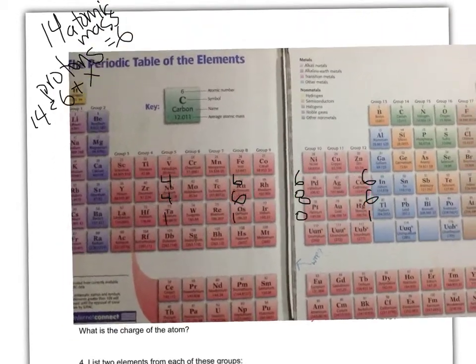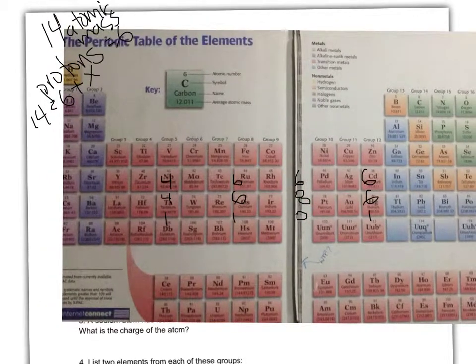Whoa, that's cool. And so calcium is right here. We have 1, 2, 3, it's in the 4th energy level. And when we count inward, we have 1 and then 2. So in its outer shell, it's going to have 2 valence electrons.